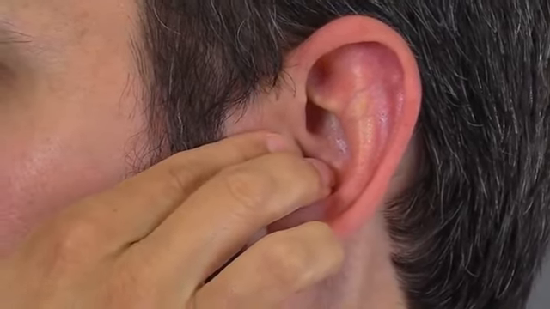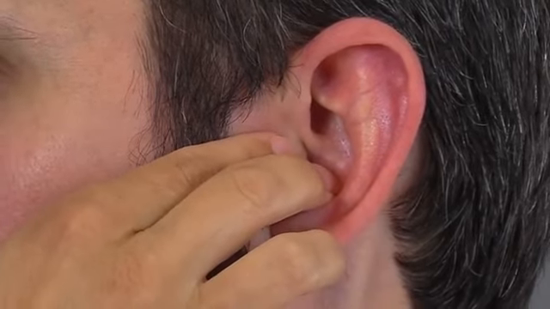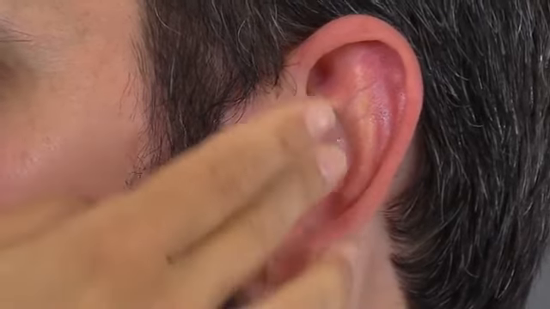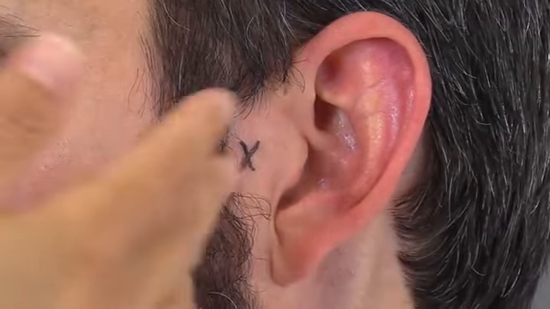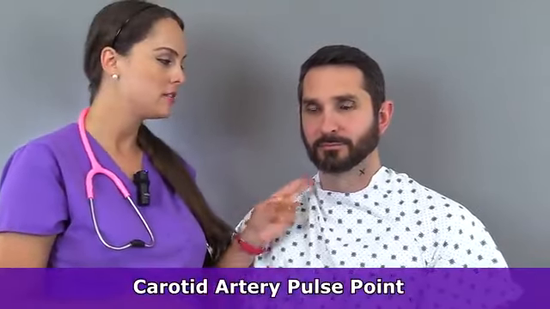And you'll want to feel bilaterally and see if they are equal. And the time that a nurse really feels on this is during that head-to-toe assessment whenever we're assessing the pulses in the head. The next pulse point we're going to assess is the carotid artery, and it is found in the neck. And this artery is most commonly assessed during CPR in an adult, and it supplies our brain and our head with blood.